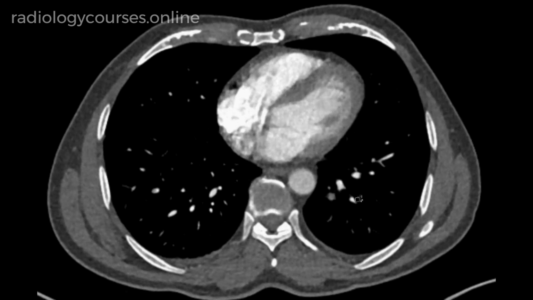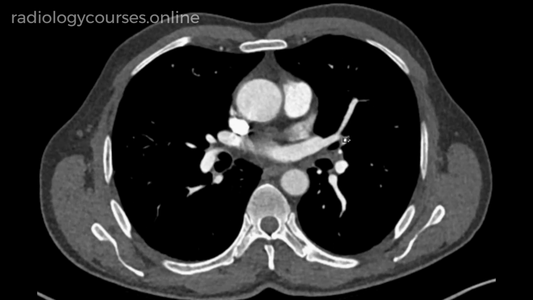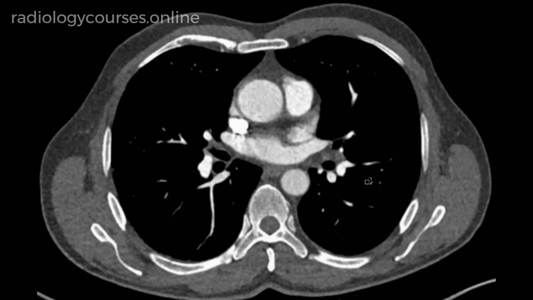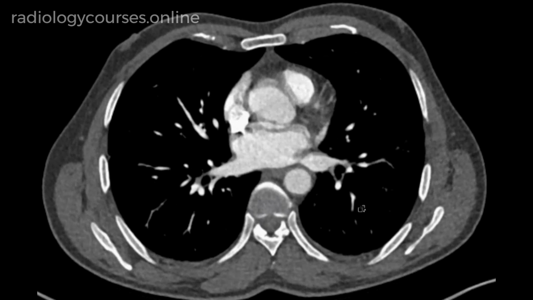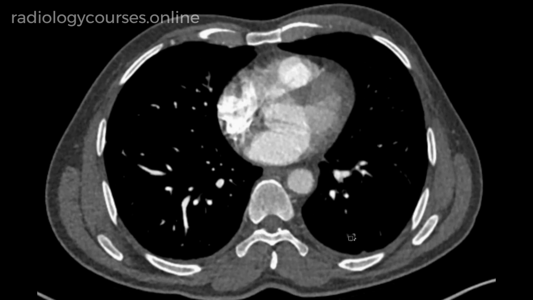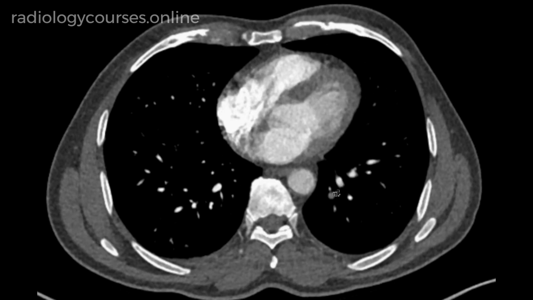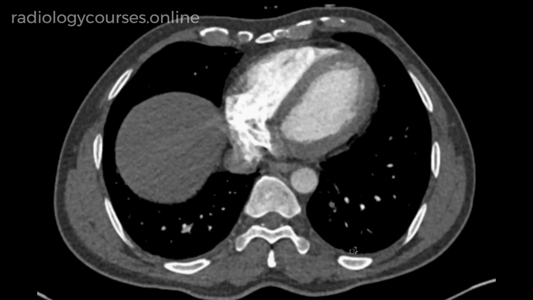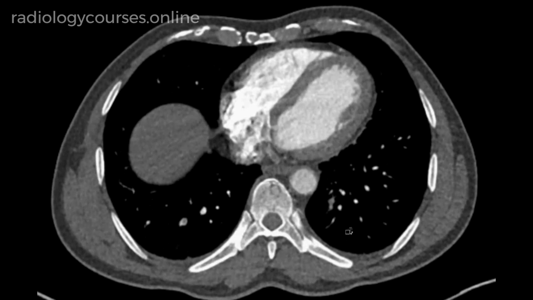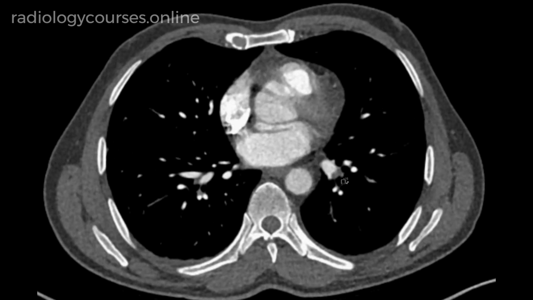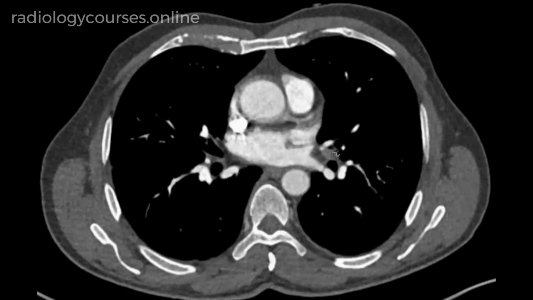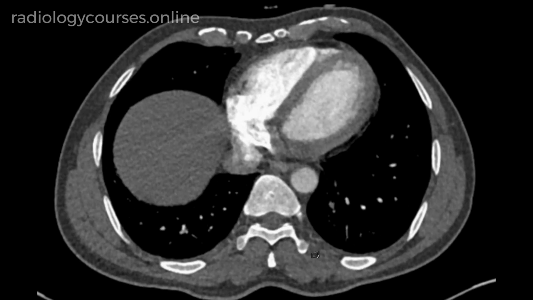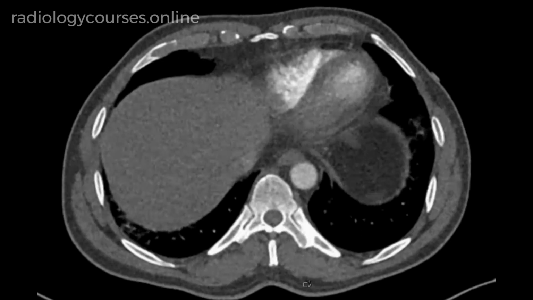And similarly, on the left side, we have the left descending pulmonary artery, or the left lower lobar artery. And as we trace it lower down, there is definite filling defect or non-opacification of the contrast for a very, very long segment. So these features are consistent with acute pulmonary thromboembolism involving the segmental and subsegmental branches of both lower lobes.